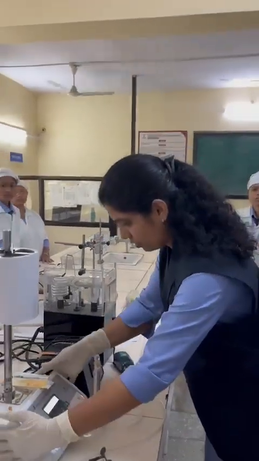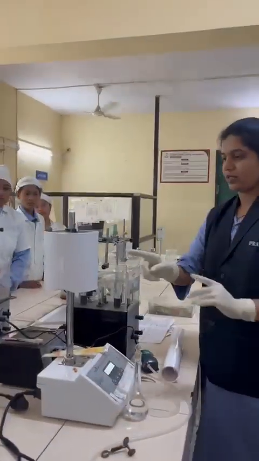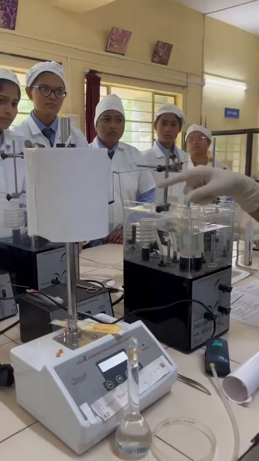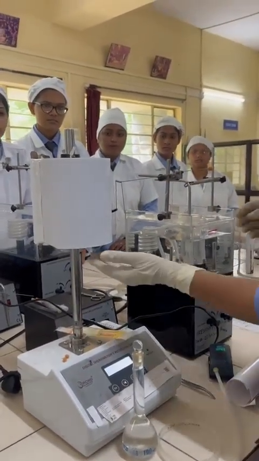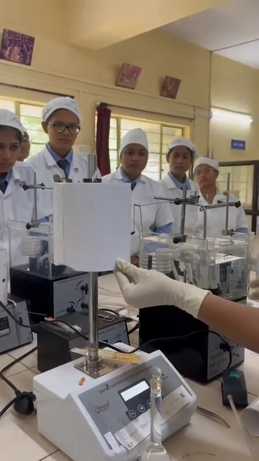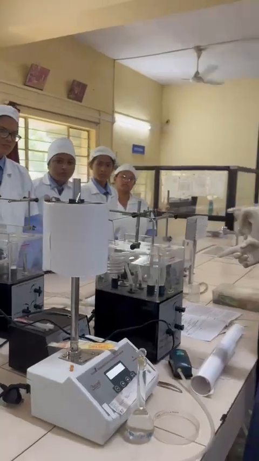Now you can see there will be a simple touch of this lever to the chymograph paper. Whenever there is rotation of this drum, whatever the response of the tissue, it will get recorded on this drum.